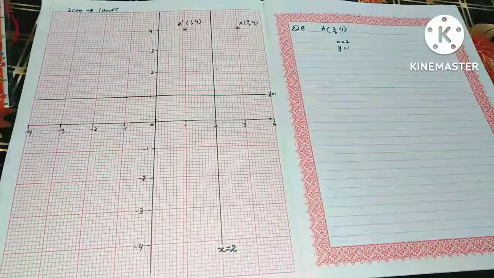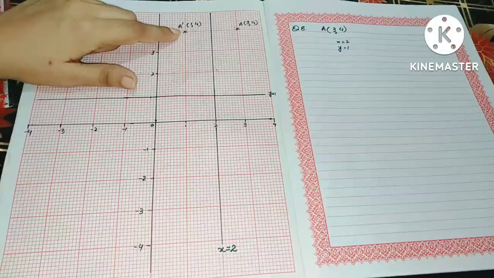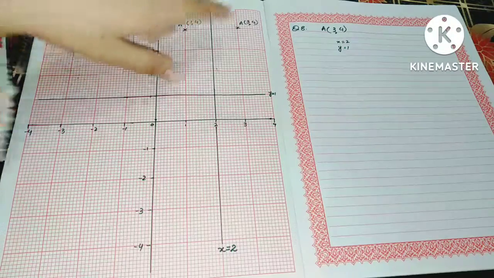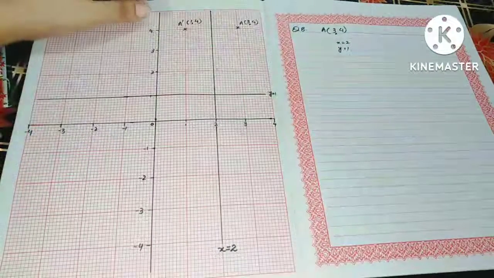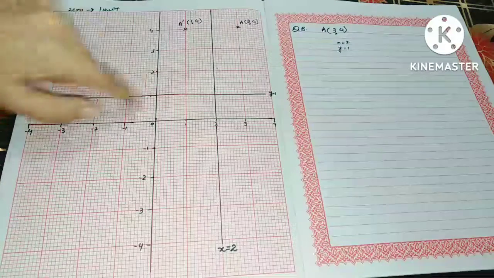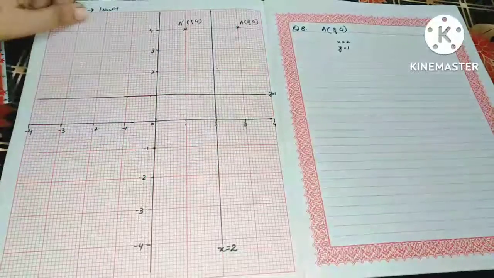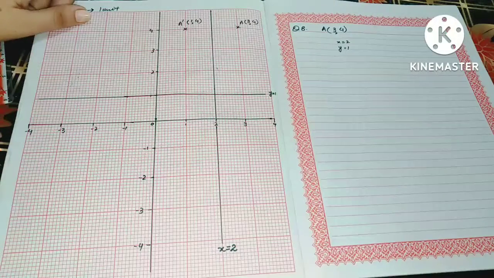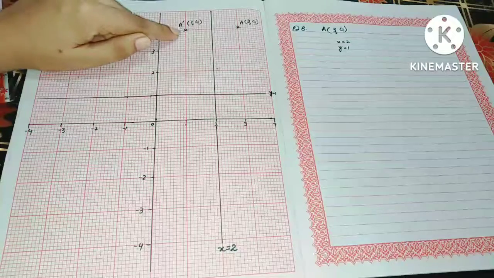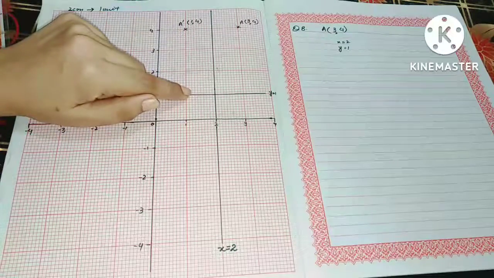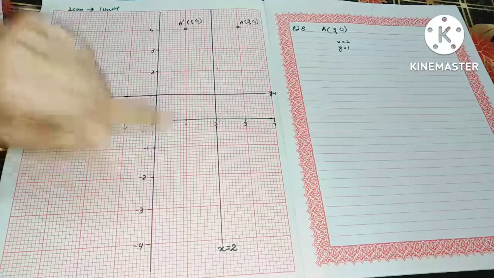Okay, students, now you have to reflect this point, because in the question they have asked you to first reflect the point in the line x is equal to 2 and then in y is equal to 1. Now we have to reflect this point in this line, which is y is equal to 1. Again, you will do the same method. You will count the distance of this point from this line, and then you have to go the same distance on the other side of the line.